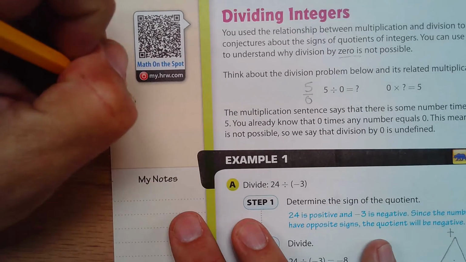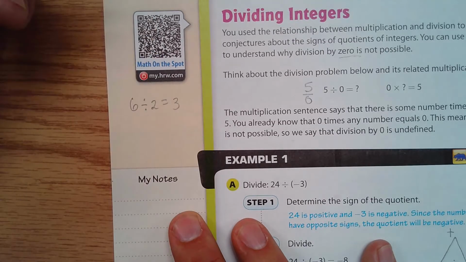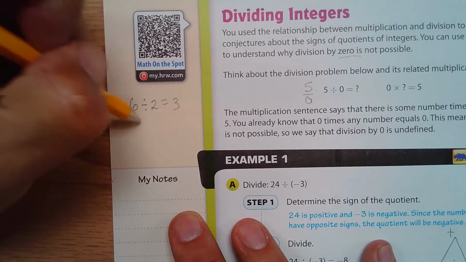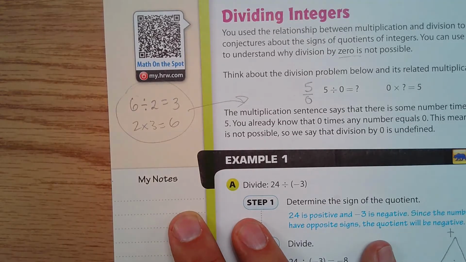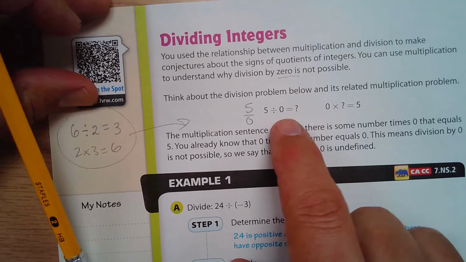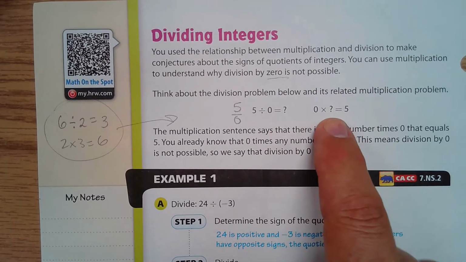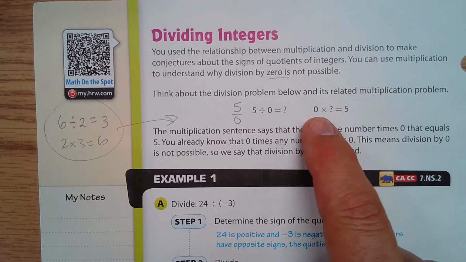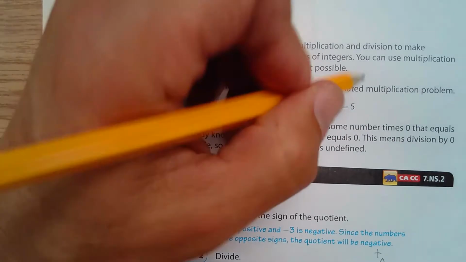If you think about it, 6 divided by 2 equals 3. That means I could take 2 times 3, and that equals 6. This relationship is what they're showing over here. If 5 divided by 0 is whatever you're trying to figure out, well, 0 times what you're trying to figure out has to be 5. And there is no number that you can multiply by 0 and get 5, because 0 times any number is 0. So this is called undefined right here.